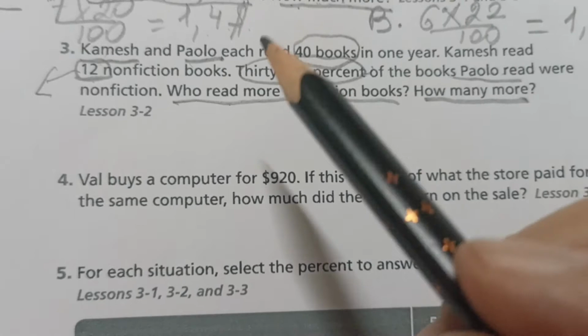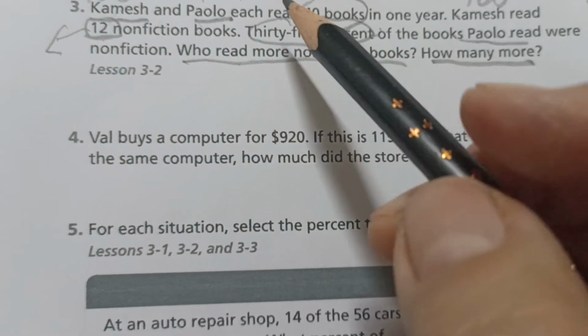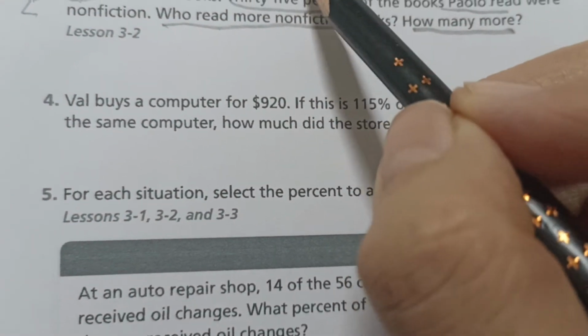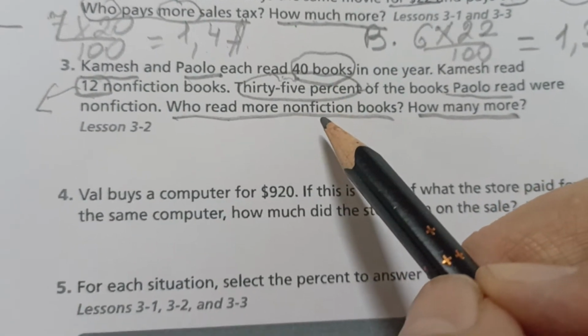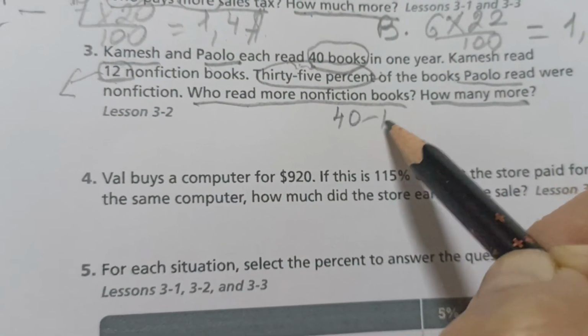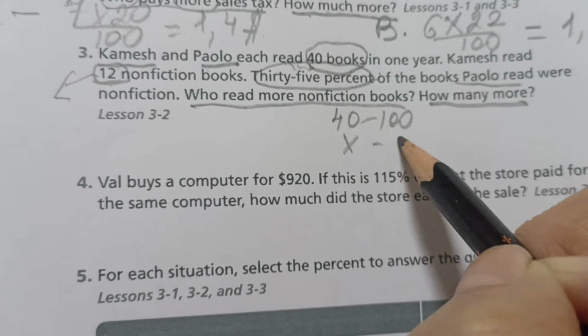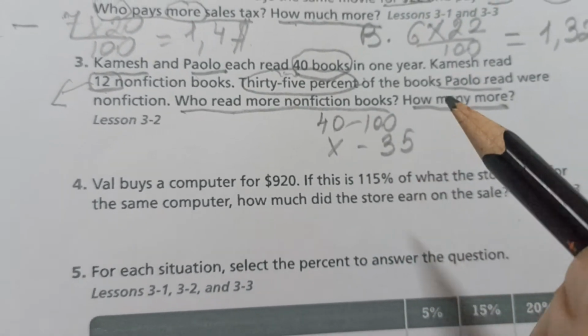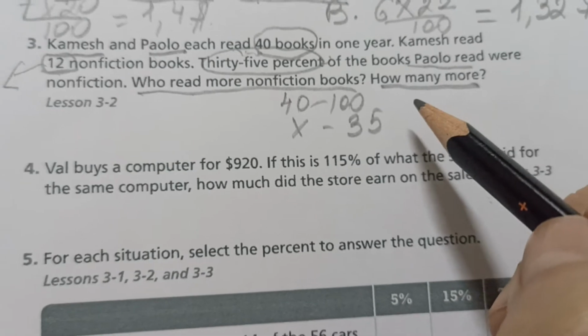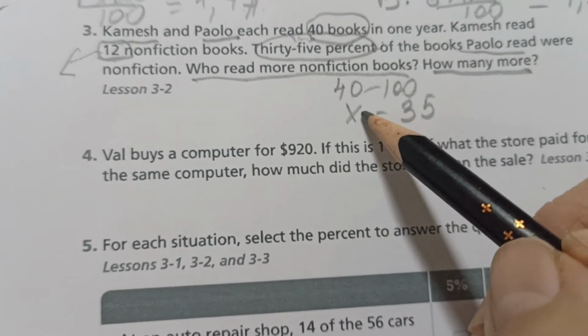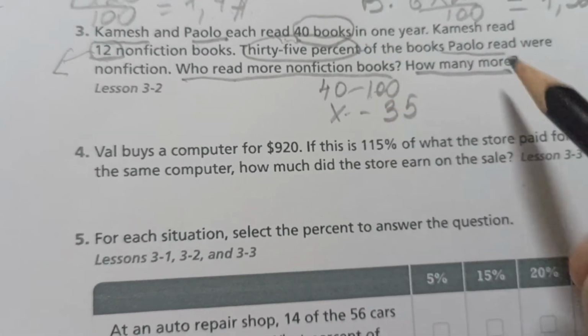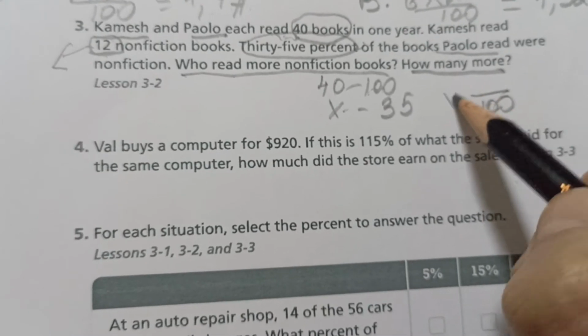Now you understand, you make a proportion, you understand that 40 books was 100%. So what number of books is going to be 35%? Make a proportion. Again, I was teaching you, what number goes across with x, it goes down.